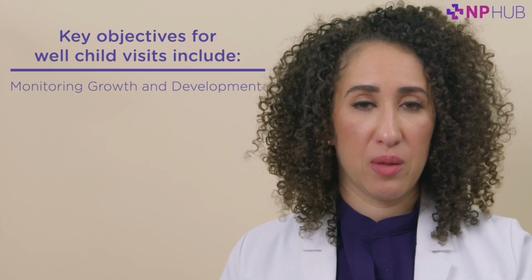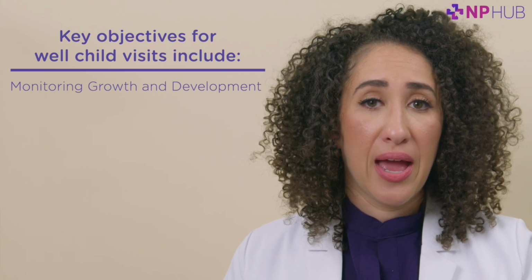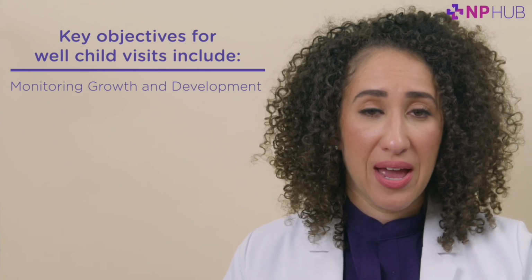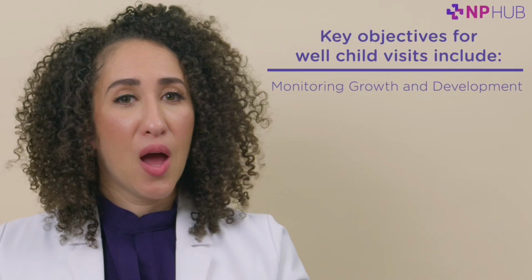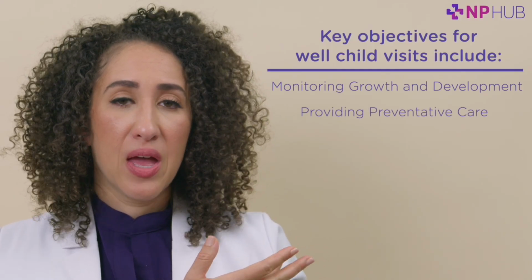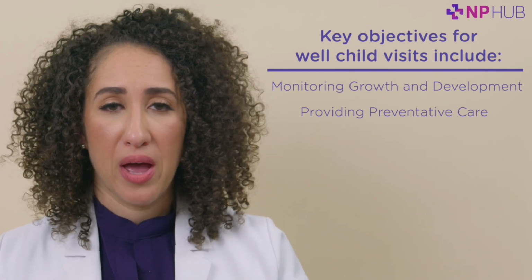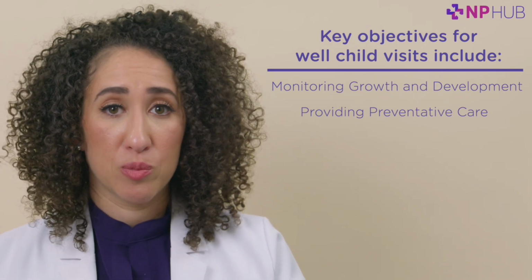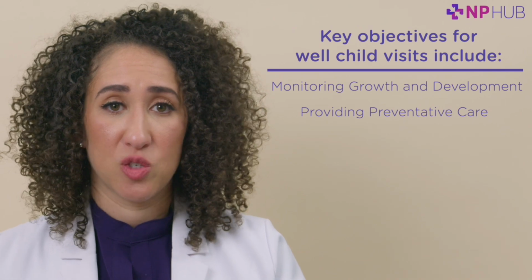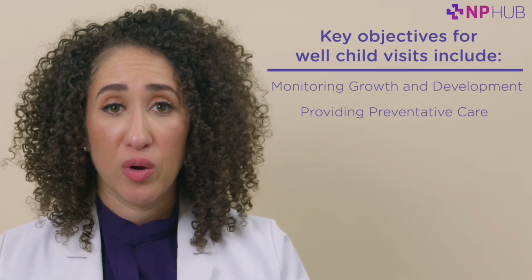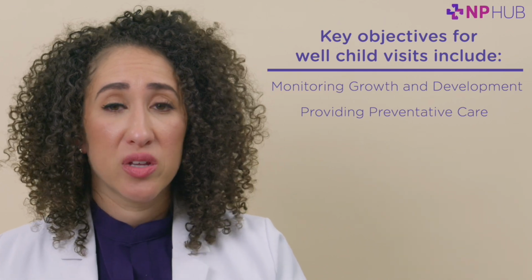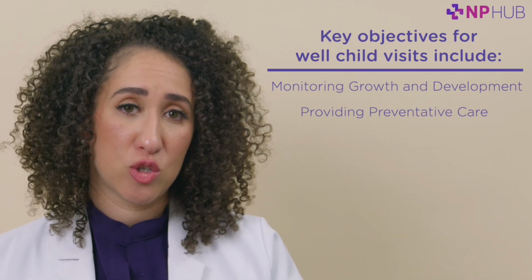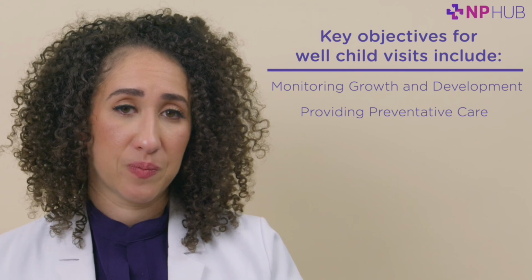Tracking a child's growth and development over time includes measuring height, weight, and head circumference, and comparing them to standardized growth charts and identifying any potential concerns or deviations from the expected patterns. Providing preventative care. This means to promote optimal health and to prevent future problems by providing immunizations to protect against vaccine-preventable diseases, screening for early detection of developmental delays, hearing and vision screening, as well as discussions about healthy lifestyle habits, nutrition, and safety practices.